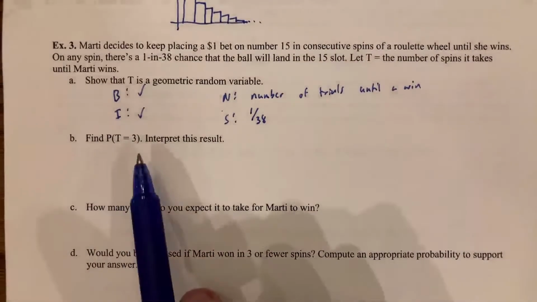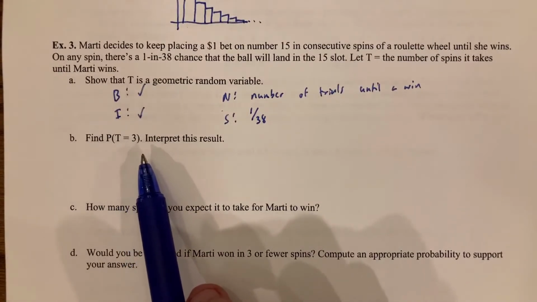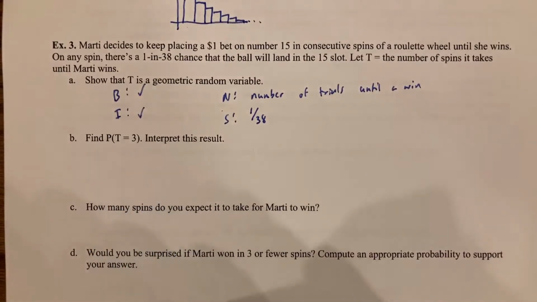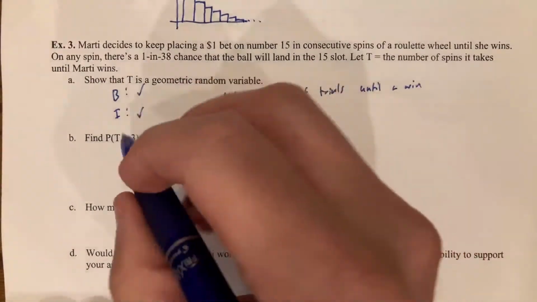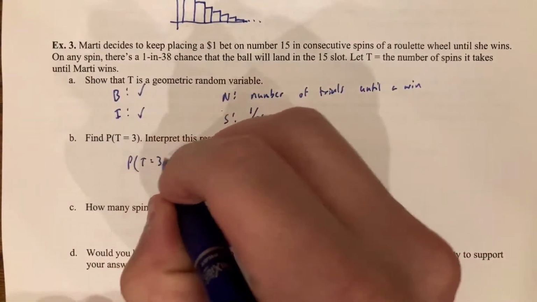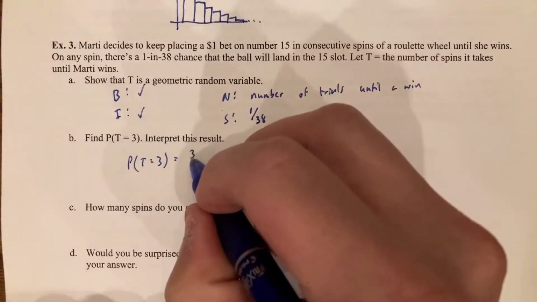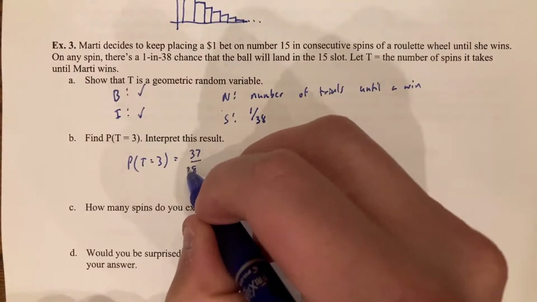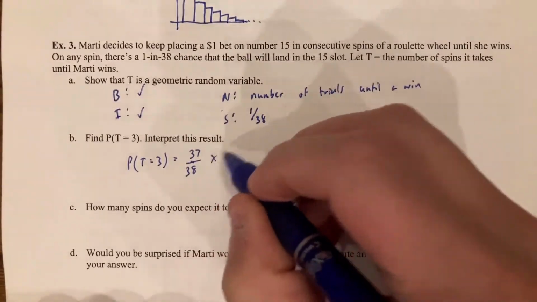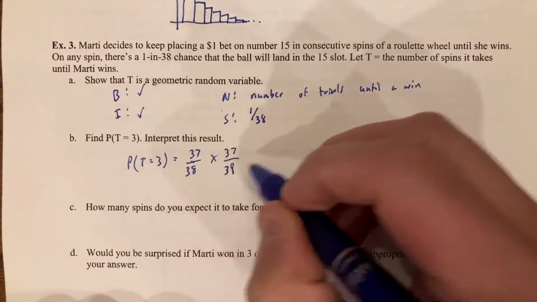Okay, next, find the probability that T is equal to 3. This would mean on her third try, she gets the 15. Think about it: she did not get a 15, she did not get a 15, and she got a 15.